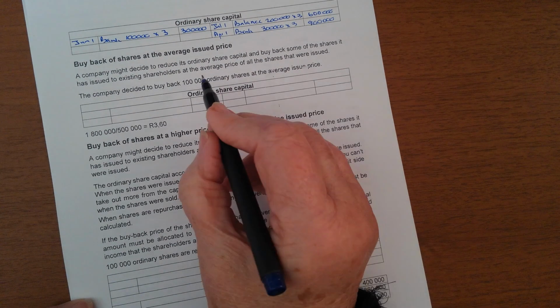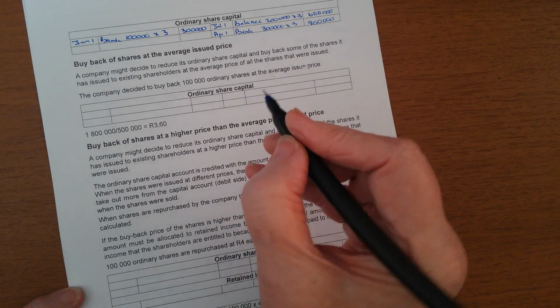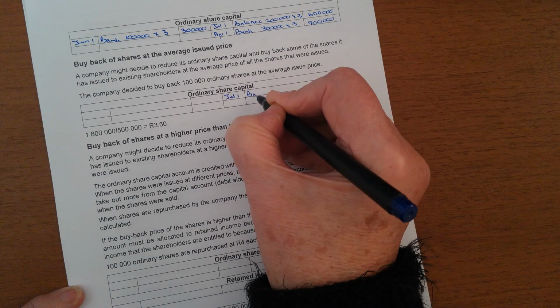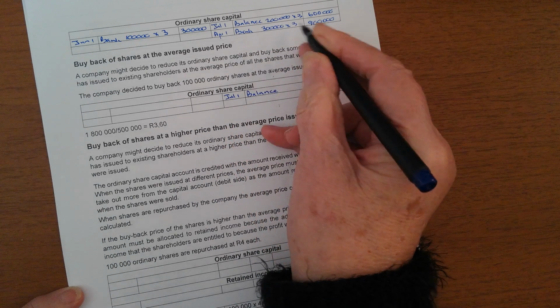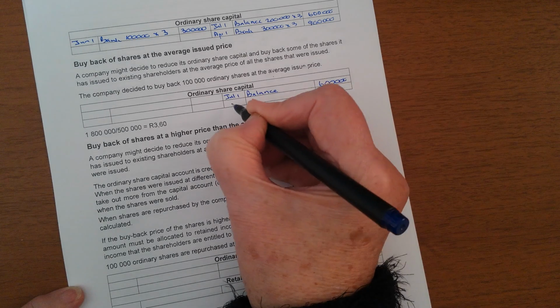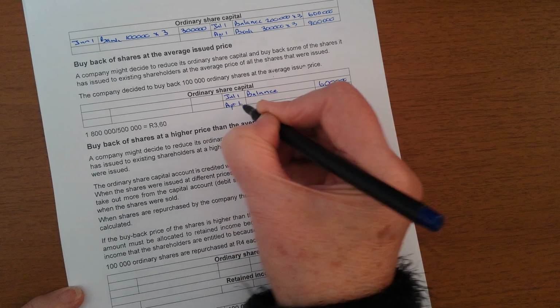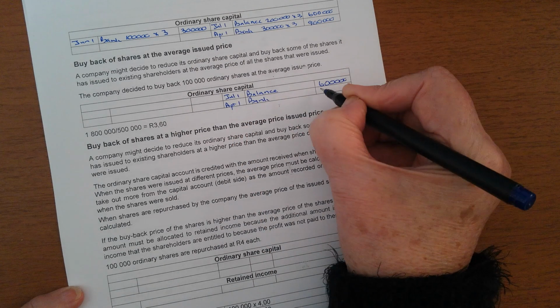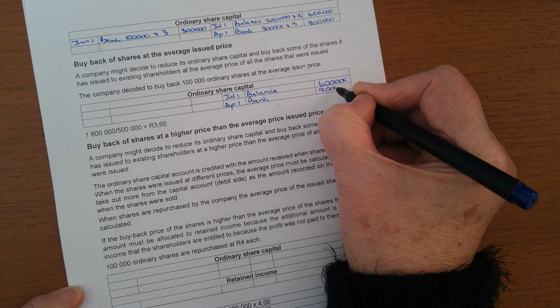If we decide to do it at the average price, we still have the same number of shares. So at the beginning of the year, it's the 200,000. That gives me 600. And on April the 1st, the money that we received for 300 shares was 900,000.